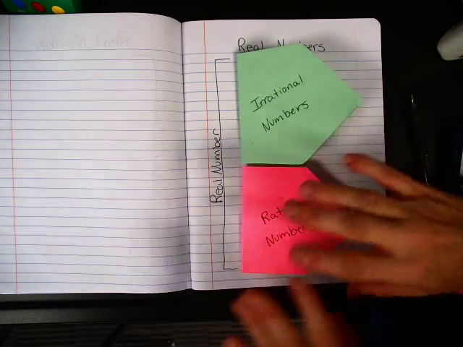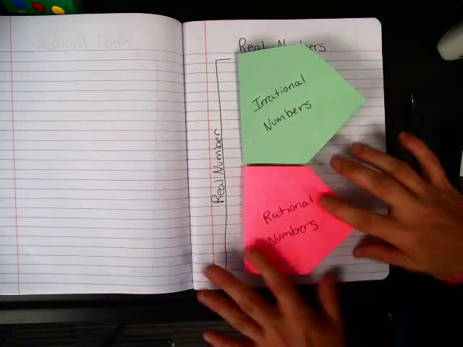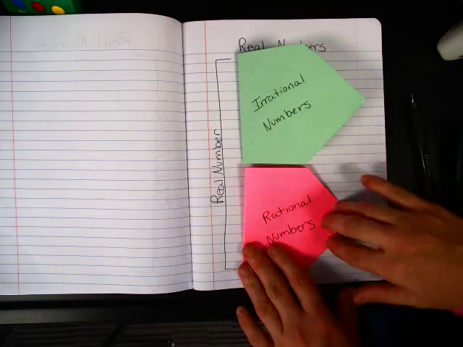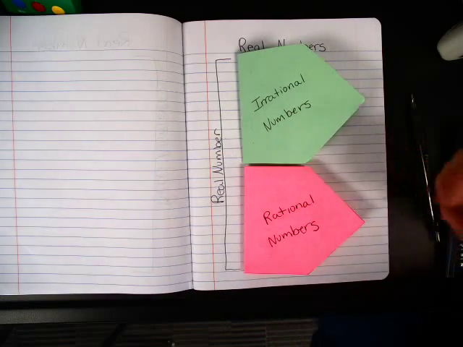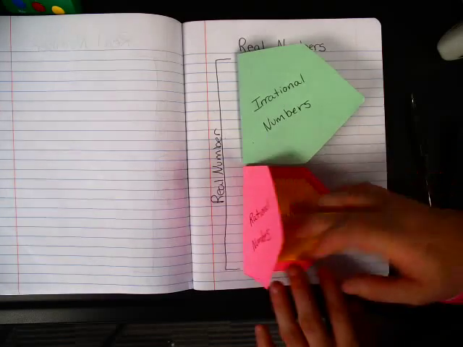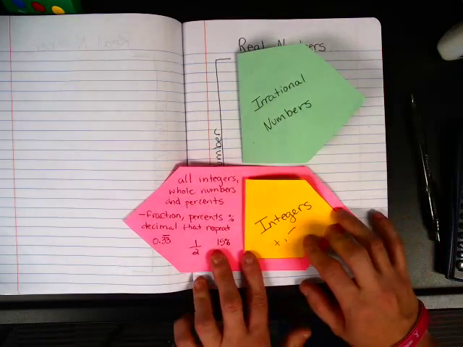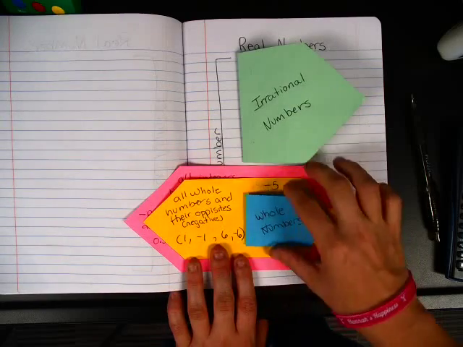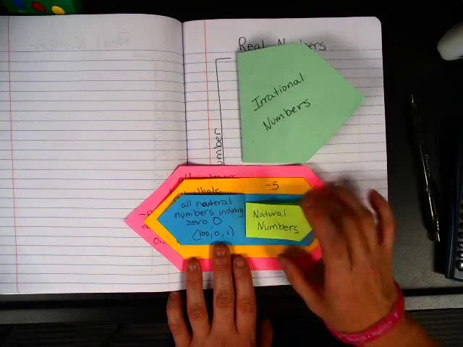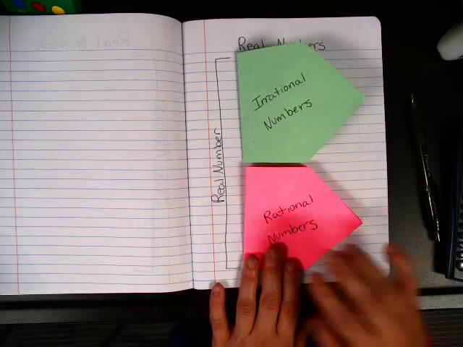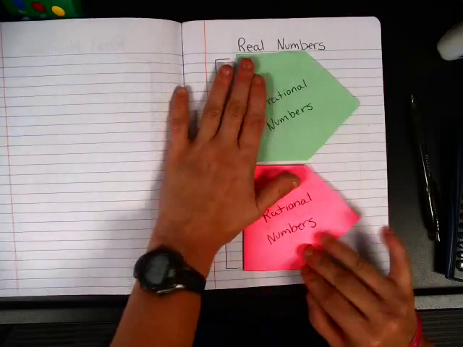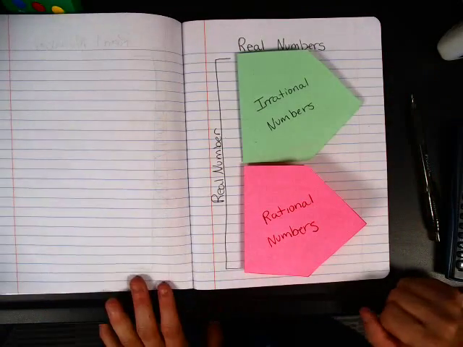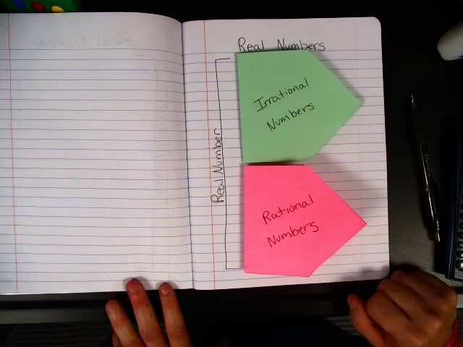So, the two types of numbers you have are irrational, and they are usually square roots of numbers or the wonderful number pi, or rational numbers. And all these numbers inside this foldable are rational numbers, but they lower into different pieces. So the types of rational numbers are integers, whole numbers, and natural numbers. Okay, so when you come to class the next day, I expect this to be glued in and ready, so we can talk some more about real numbers.